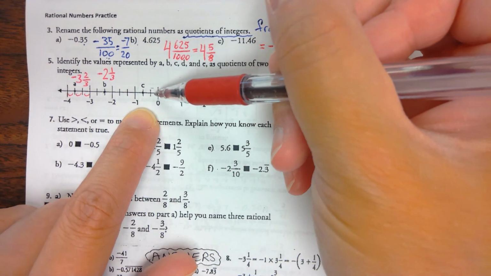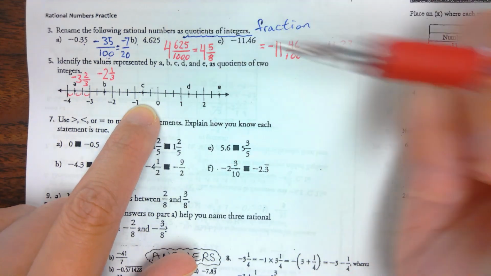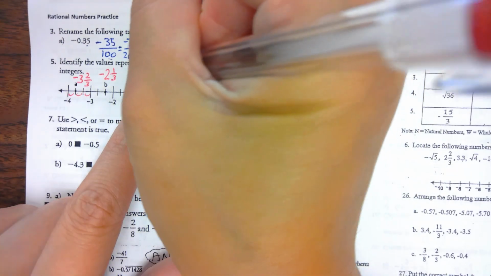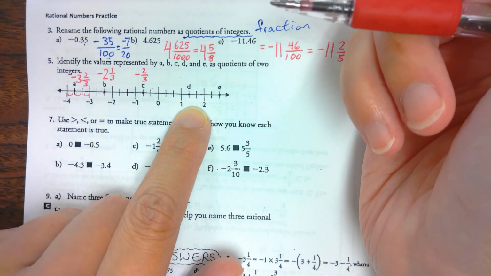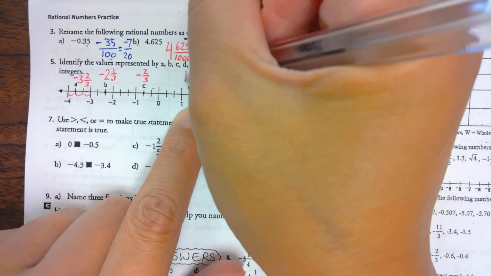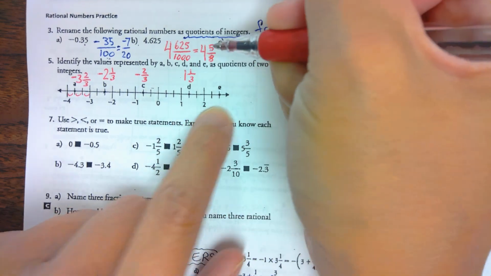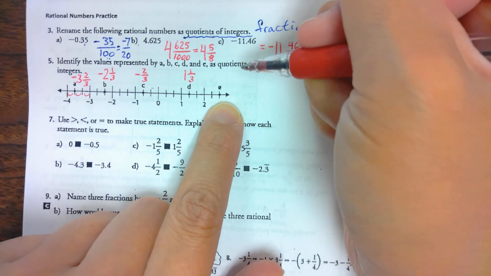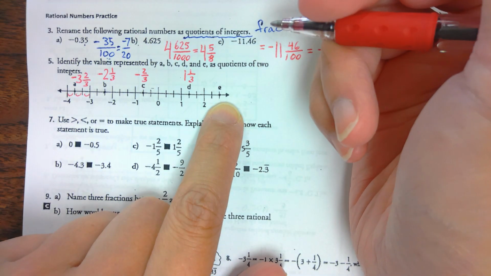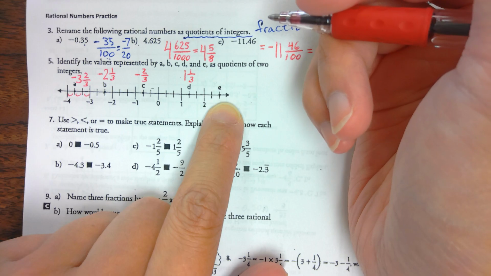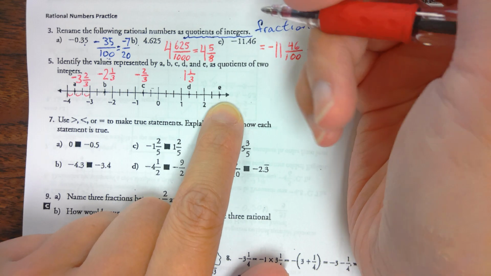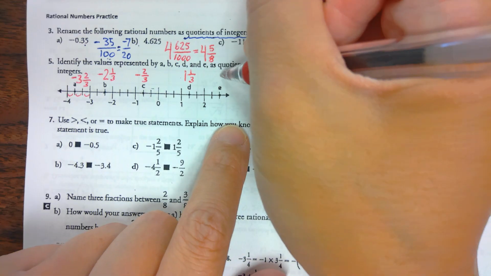What about this one? Between 0 and -1. What would C be? Vincent? -2 over 3. Good. Derek, what about D? 1 and 1/3. And E? Hannah? Okay. Vincent? 2 2/3, right?